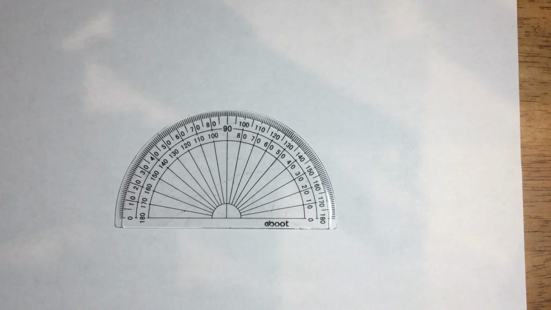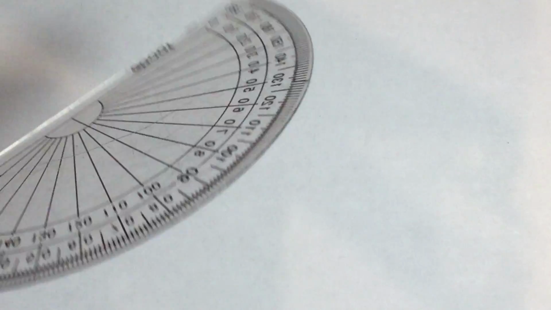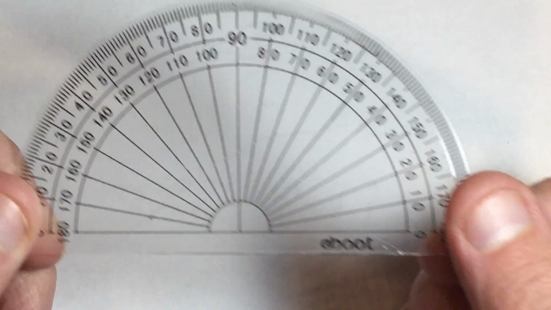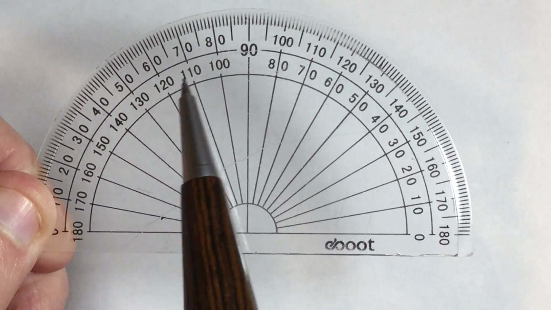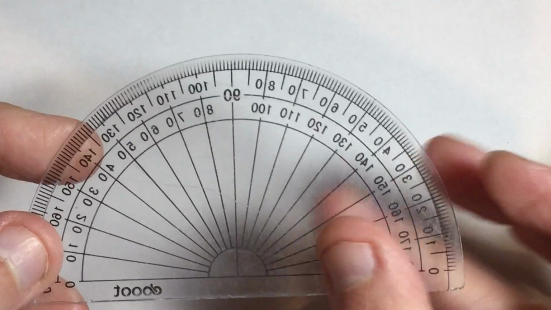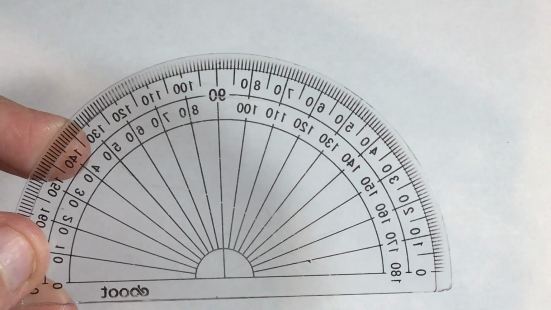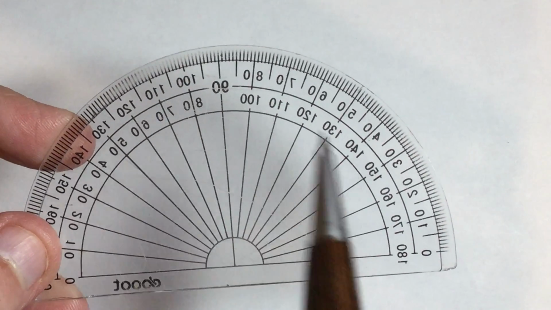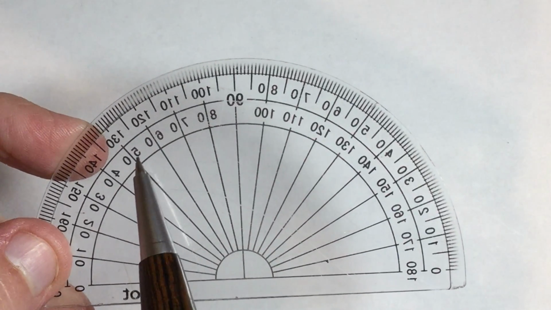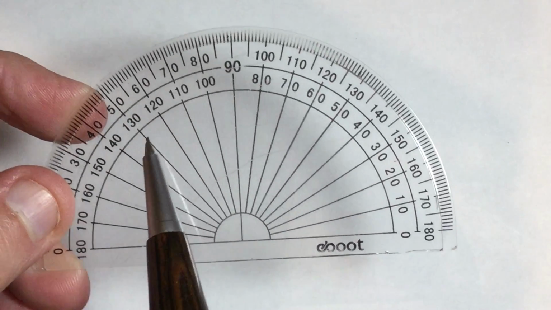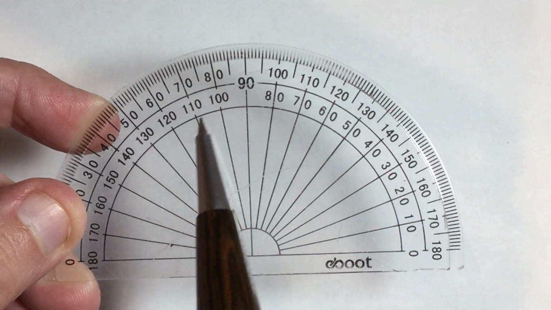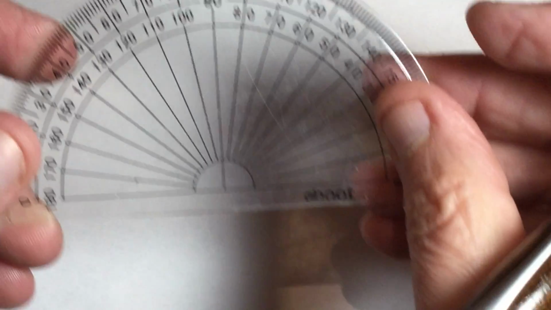So one of the first things that we want to do, I have a different one here. This is a typical one that you will find. And you notice that there is a front side and a back side to it. And you want to be able to read the numbers here. Because if I'm measuring and it's backwards, I'm going to probably make a mistake in my angle measurement. So making sure that I have the right side up when I place it on angles is going to be very, very important so that I can read it.